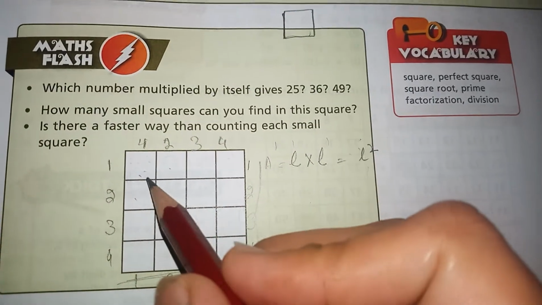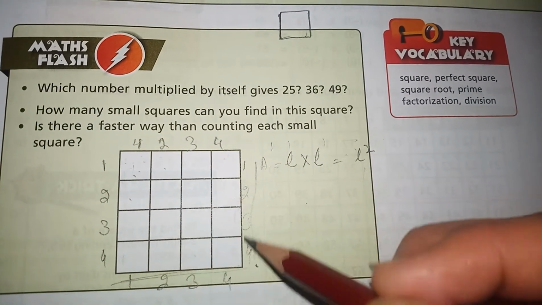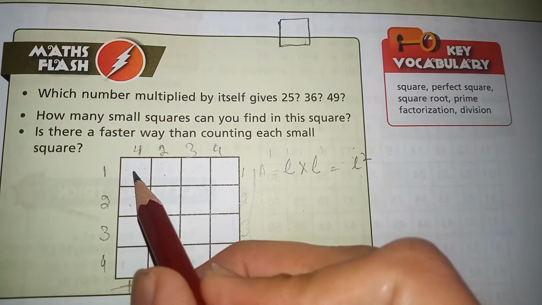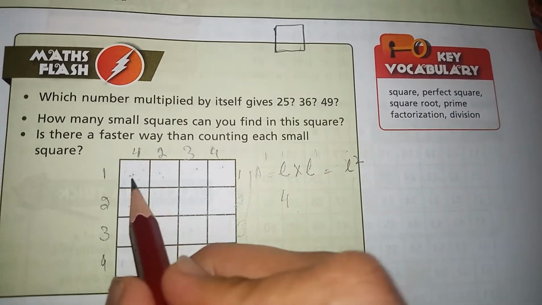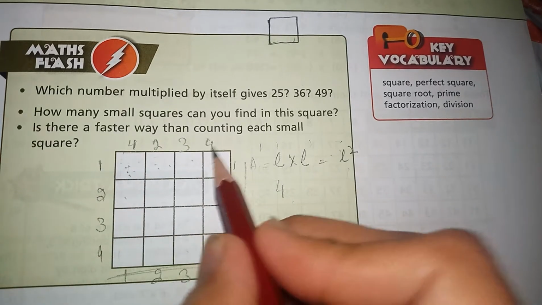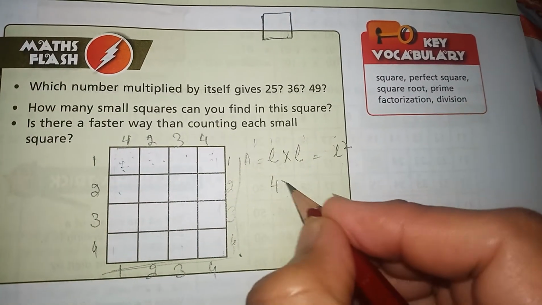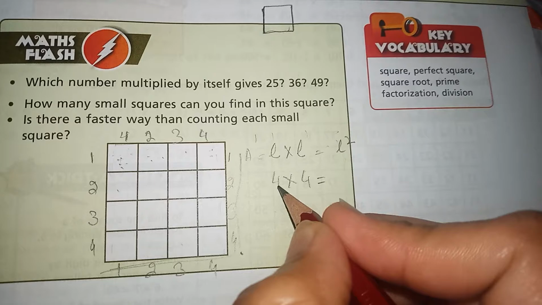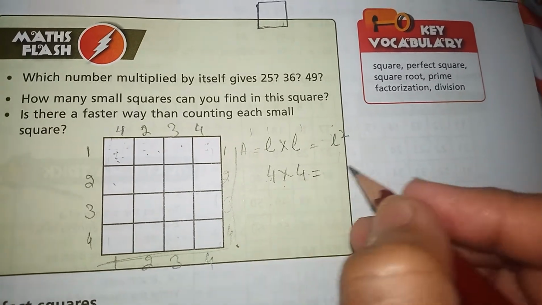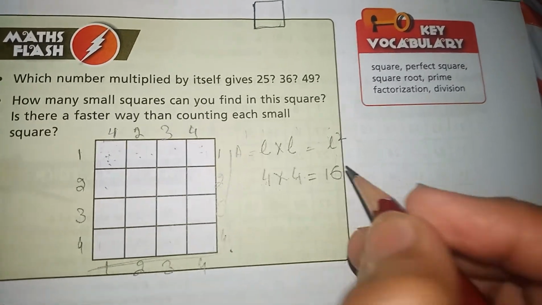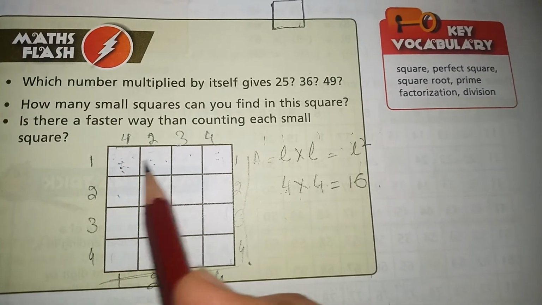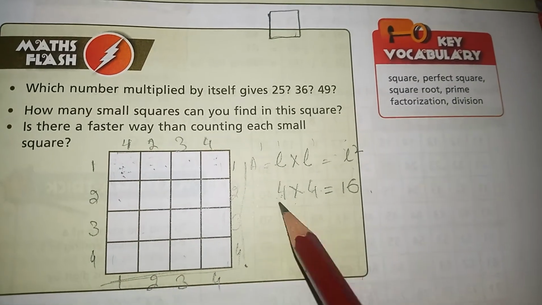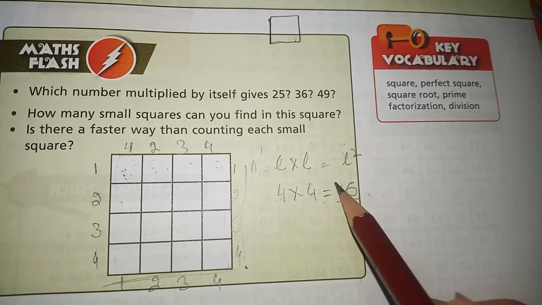To calculate the value of the square, you can count the squares of one side. There are four blocks on this side and four blocks on this side, and after multiplying these, four fours are 16, and you can recheck this by counting the boxes, that these boxes are 16.